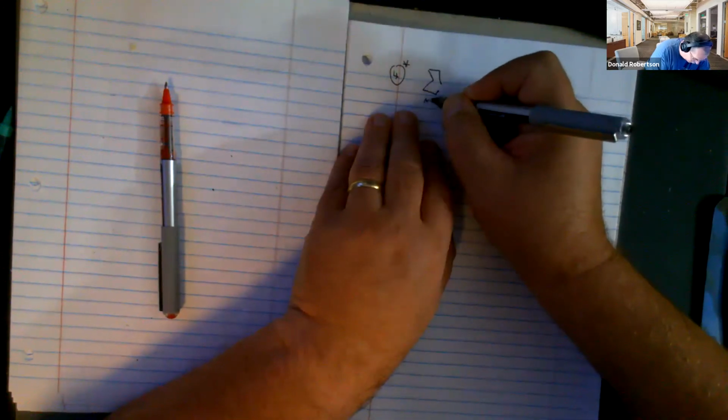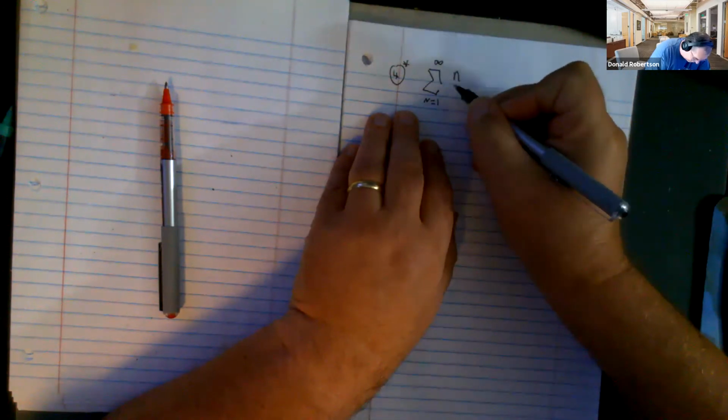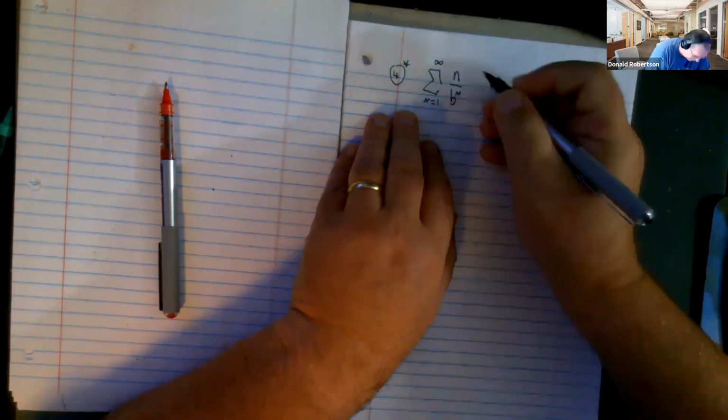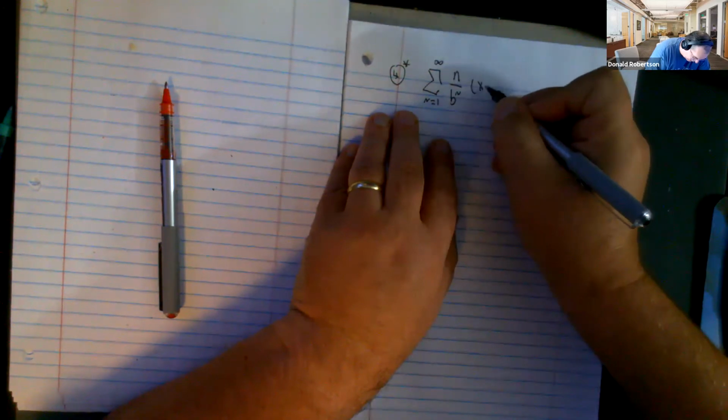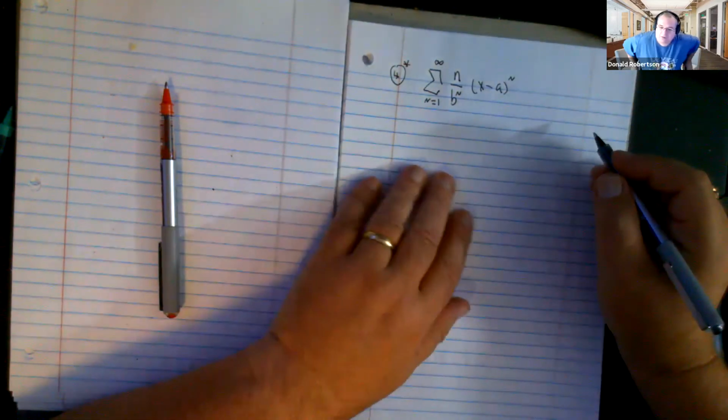Sigma n equals 1 to infinity, n, b to the power of n, x minus a to the n. And we are being told that a and b are fixed values, right? So what they've done here is basically removed every number in the universe. But I want you to treat a and b as constants, right? a is 4 and b is 22, that kind of thing.